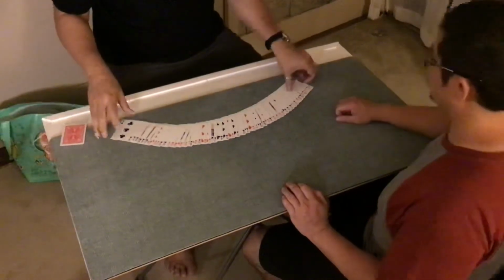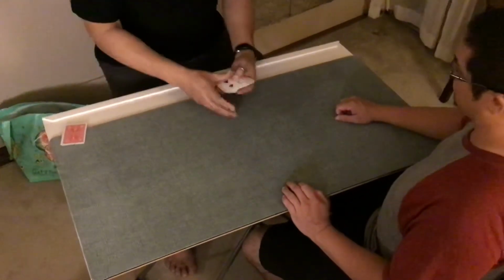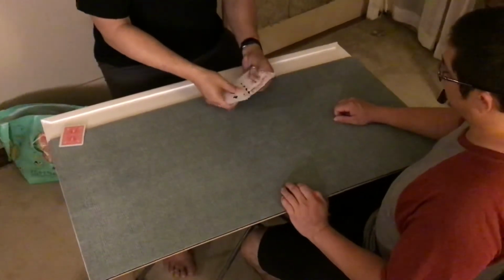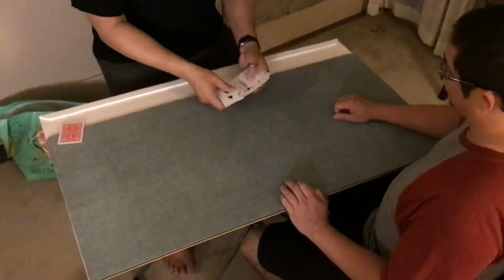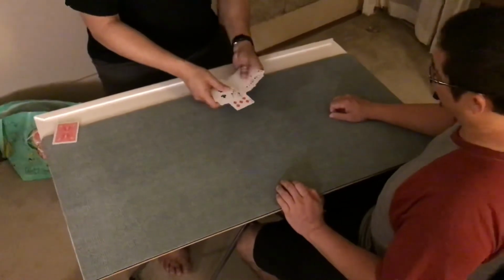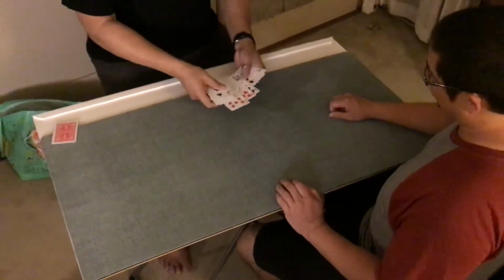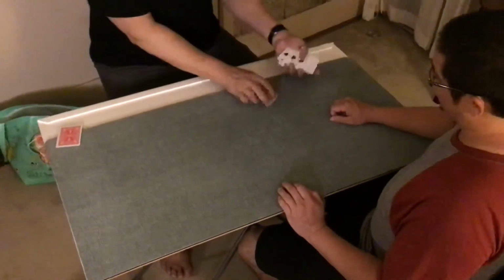Say tens. The tens? Okay. I'm going to look desperately for the tens. Where are the tens? There's one, and there's two and three and there's four. Okay, good choice. They're all right here.